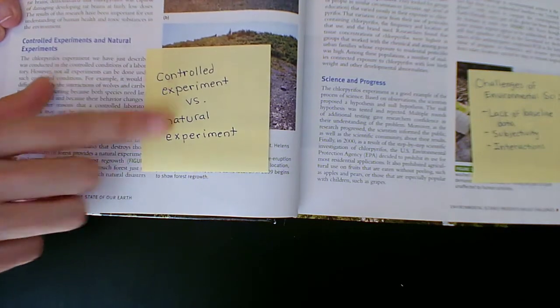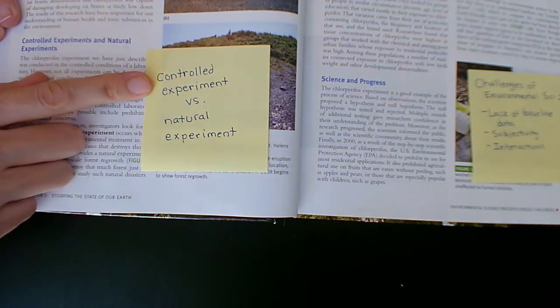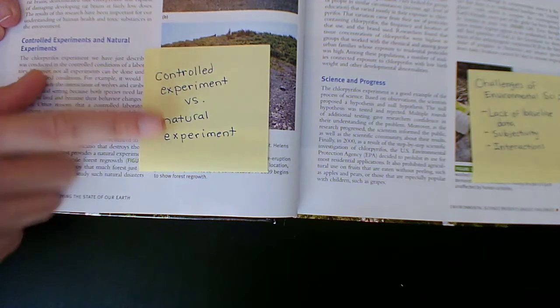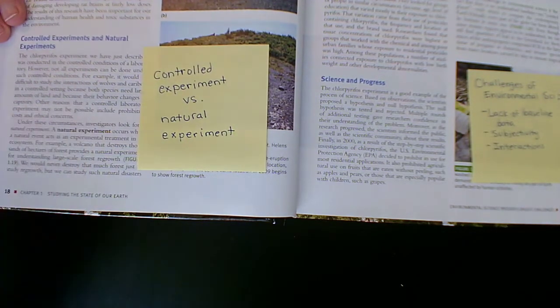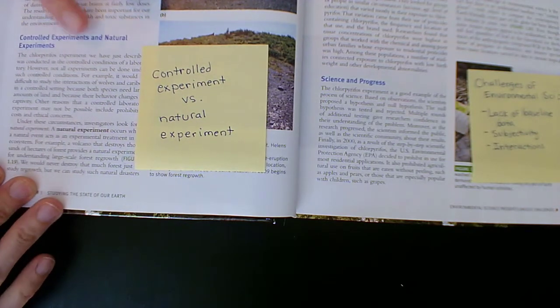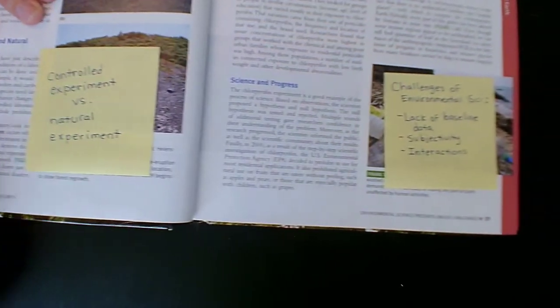A lot of times it's difficult for environmental scientists to do controlled experiments, so there's a lot of natural experiments. And then of course there are some issues with that and the time that it takes.